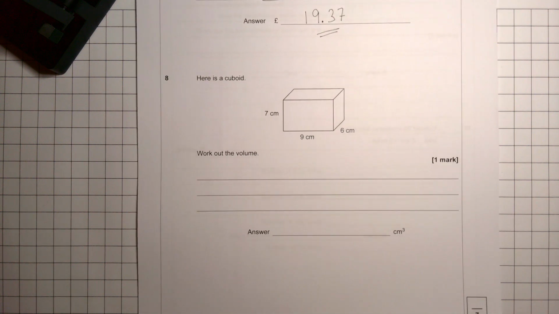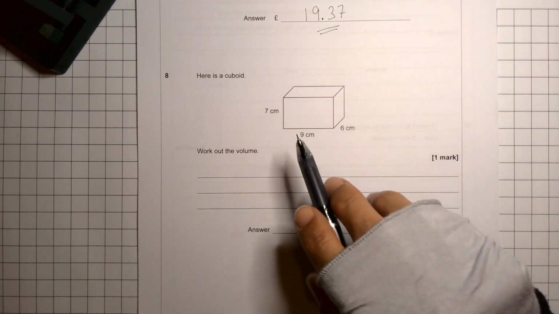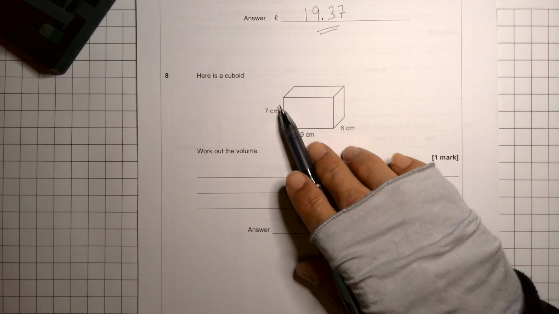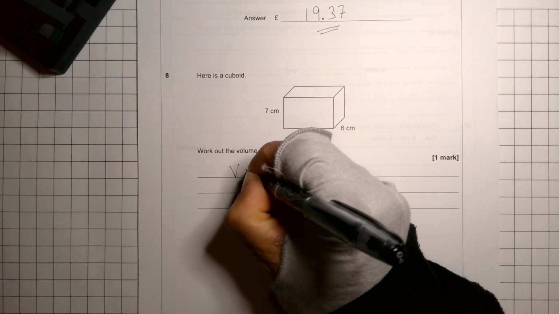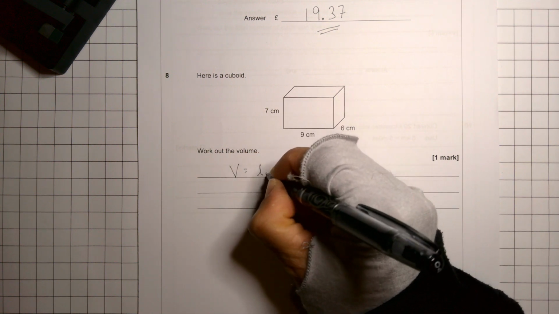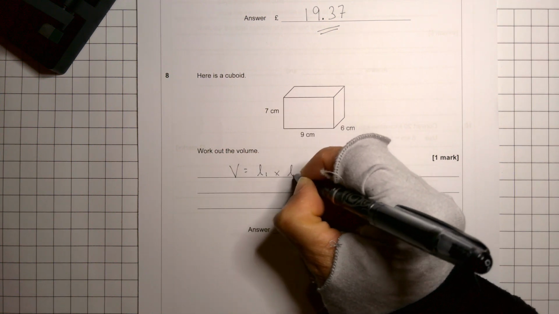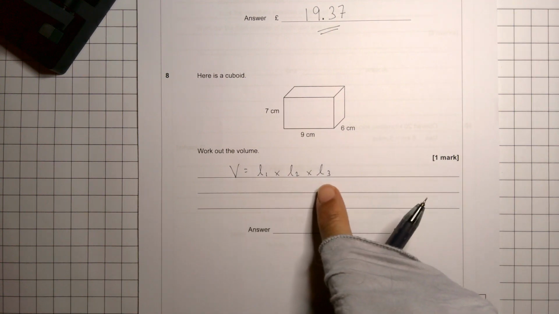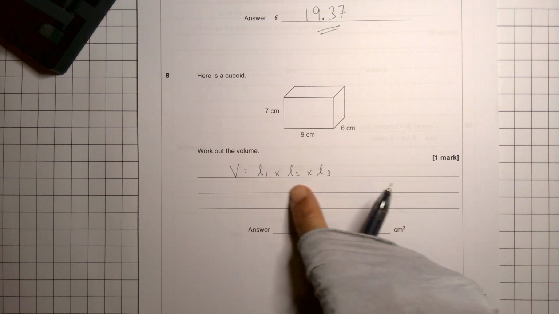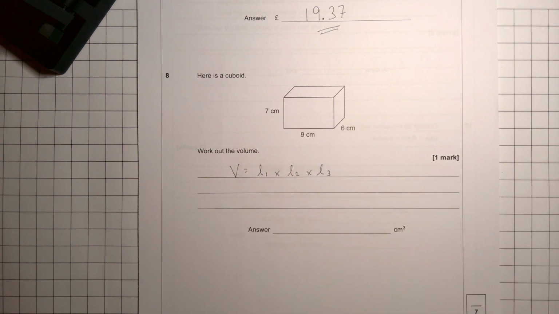Moving on to question 8. Question 8 tells us that here is a cuboid, and they give us the three dimensions of the cuboid, and it's asking us to work out the volume. You need to remember that volume is basically one of the lengths times the other length times the other length. What you might call them is width, height and breadth, or whatever you want, but I'm just calling them length 1, length 2, length 3.